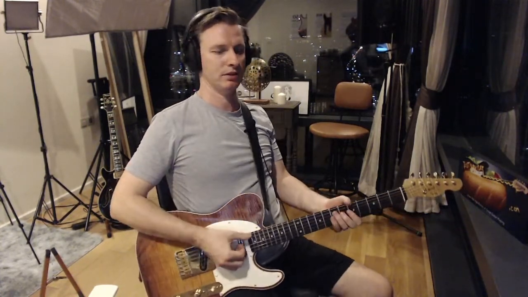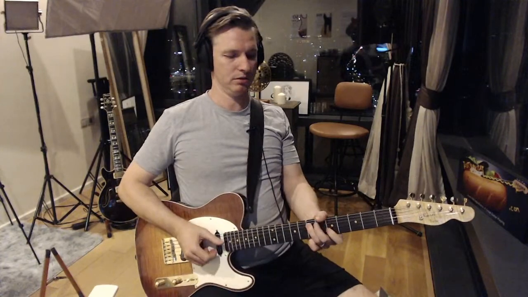The pickups, yeah, these are Gatton. These are, what are they called? Joe Barden pickups. These are the Barden Danny Gatton Nashville Tele set.